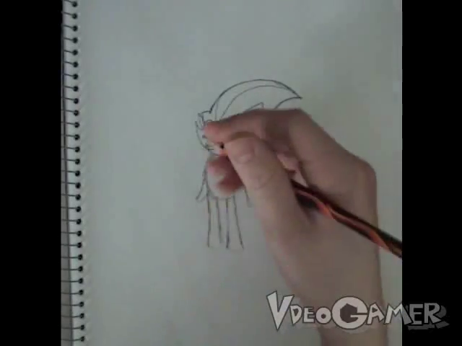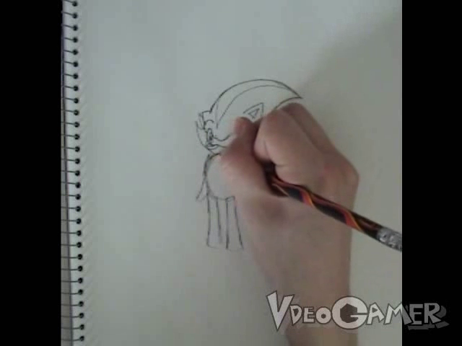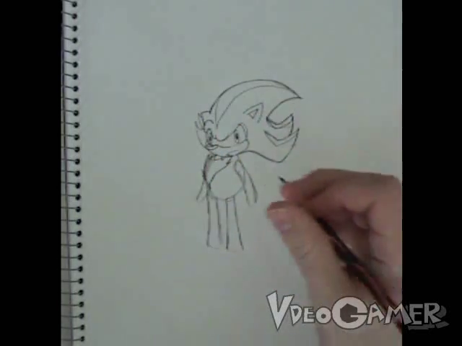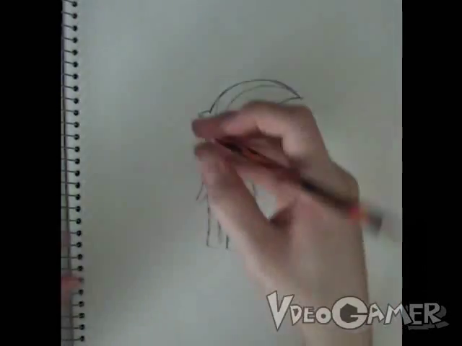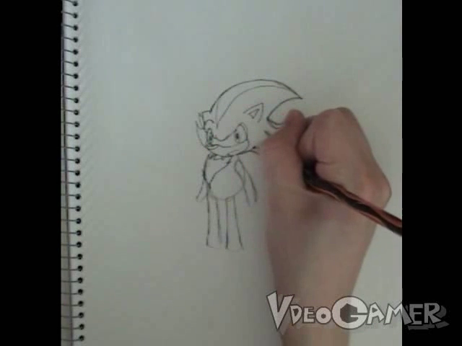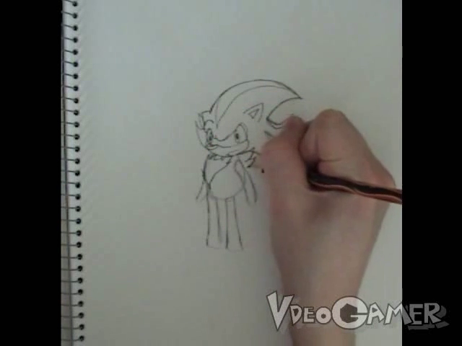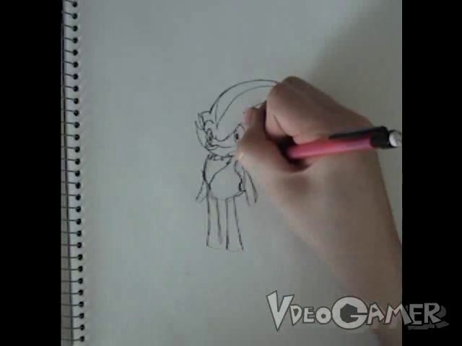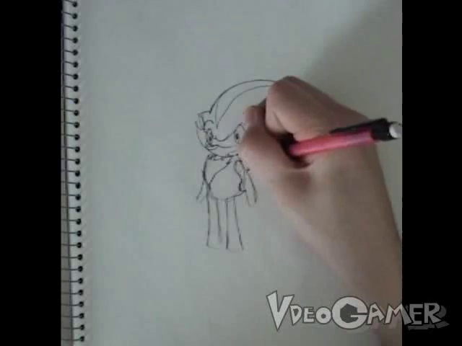On Shadow's chest, he has a tuft of fur, unlike Sonic, who doesn't have any fur on his chest, and you're just going to leave that white. Then you put on the spikes on Shadow's back, add in his tail. Now you can start working on the arms more.